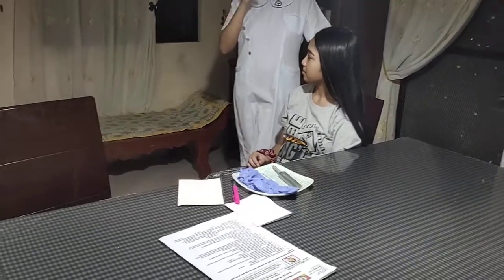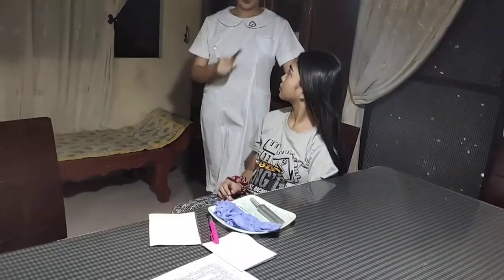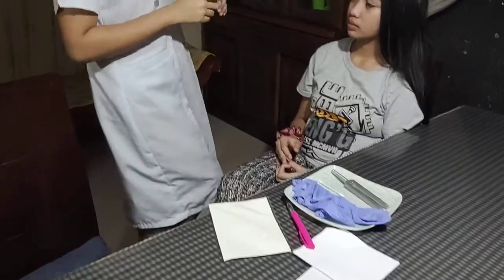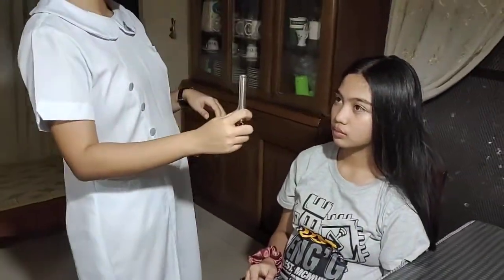Just your eyes only. Okay, Mom. Thank you. We will now move our pen in the middle, the medial rectus, to the lateral rectus. So, medial rectus again, to the lateral rectus. So, back to the medial rectus.